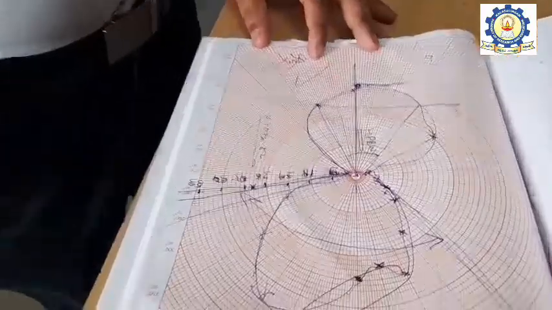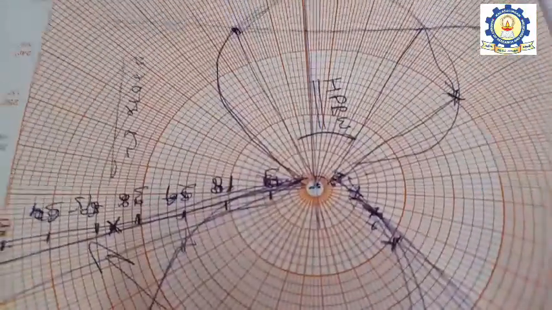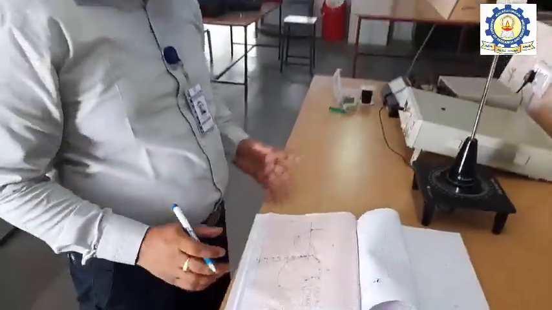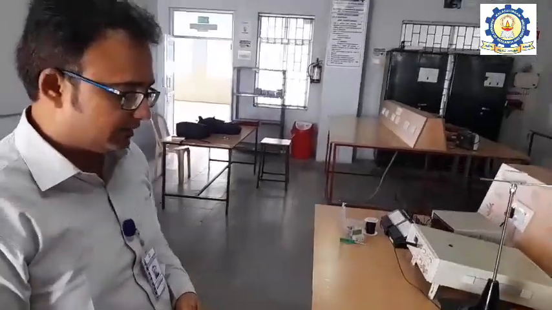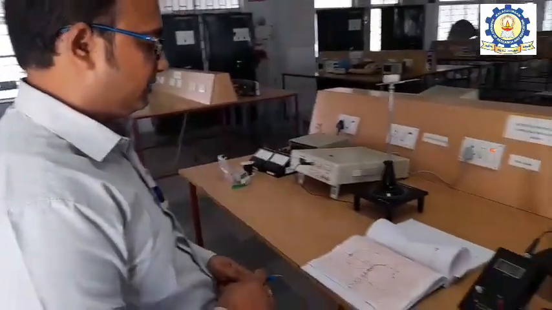Is that clear? So I think you enjoyed this experiment with this pattern, the butterfly pattern we got. Similarly, when we change the antenna, a different type of antenna, we get a different type of radiation pattern, and then we analyze this in this way.